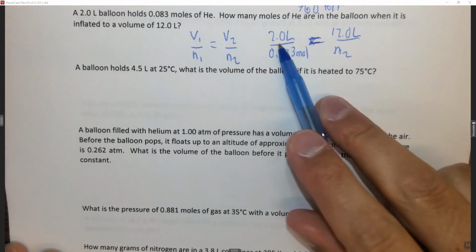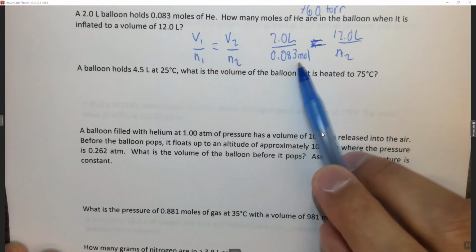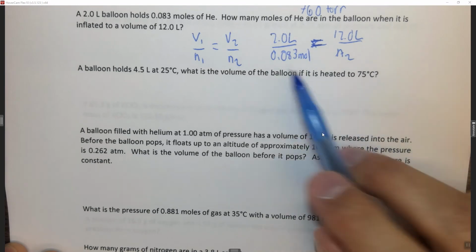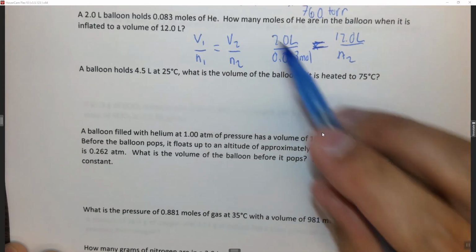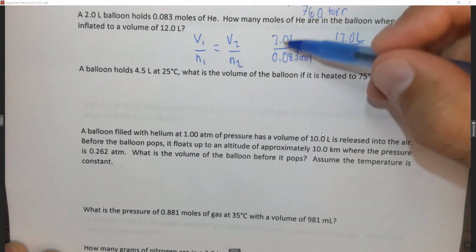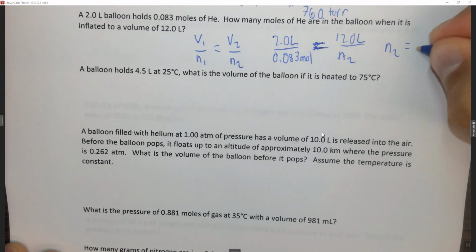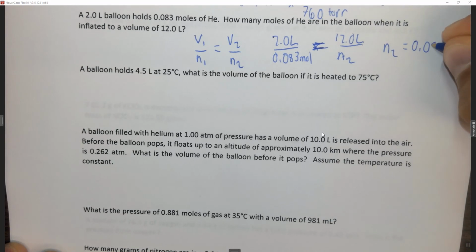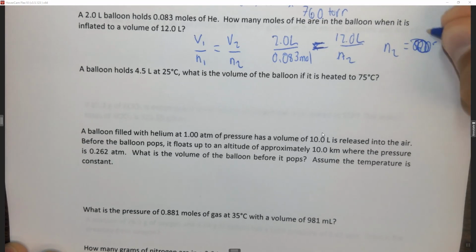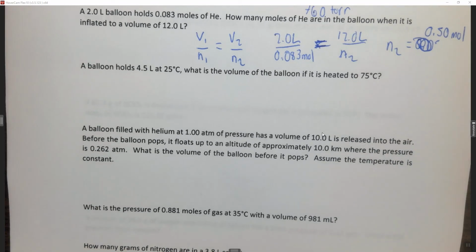So cross multiply: take 2 times N2, so you get 2N2, and then 12 times 0.083, and then after you cross multiply, divide by the 2. So cross multiply the two numbers, and then divide by the number across from the variable. And when you do that, to two significant figures, because this has two significant figures, you find that N2 is equal to 0.50 moles of helium gas.